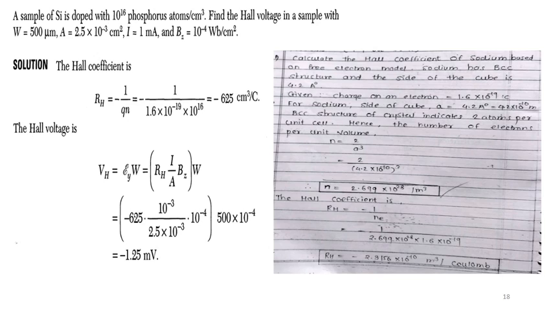Then area is 2.5 × 10⁻³ centimeter square. Current is 1 milliampere. Magnetic field is 10⁻⁴ Weber per centimeter square. Then we just use the above equation. We have already gone through this equation. Hall coefficient RH is equal to minus 1 upon qn. You are getting the Hall coefficient value.